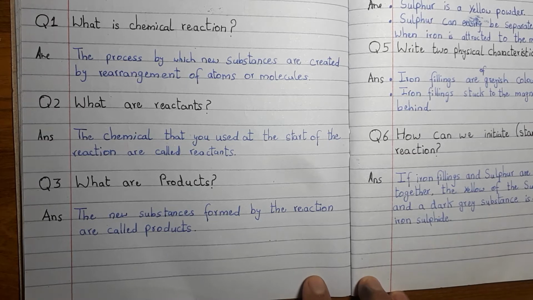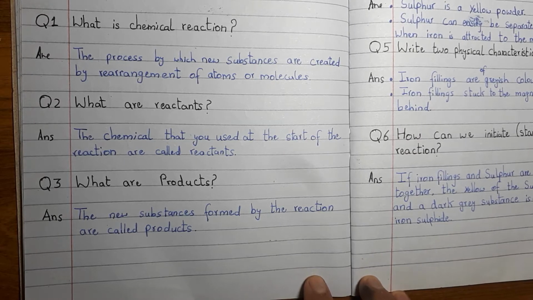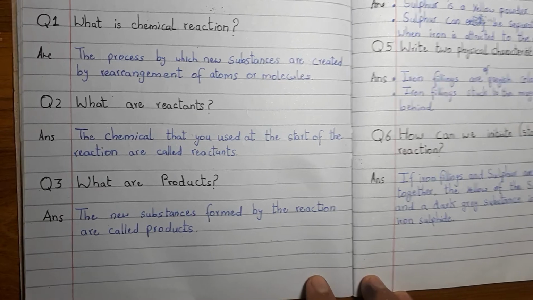Question number 2, what are reactants? The chemicals that you use at the start of the reaction are called reactants. What are products? The new substances formed by the reaction are called products.